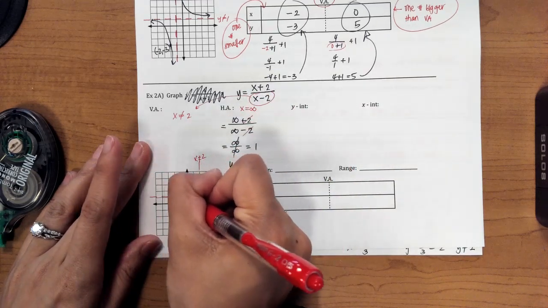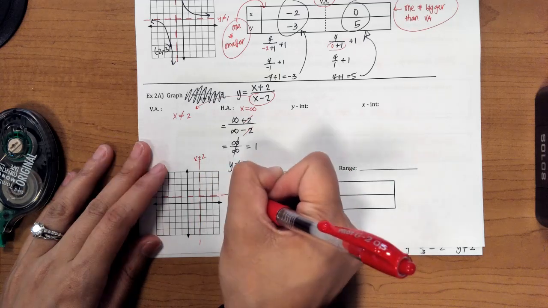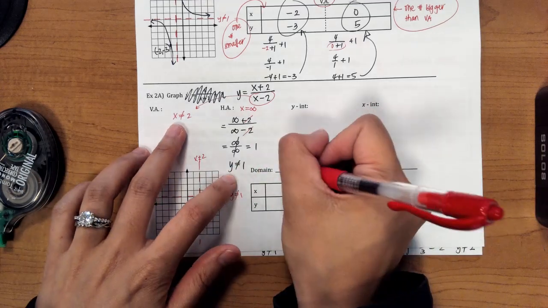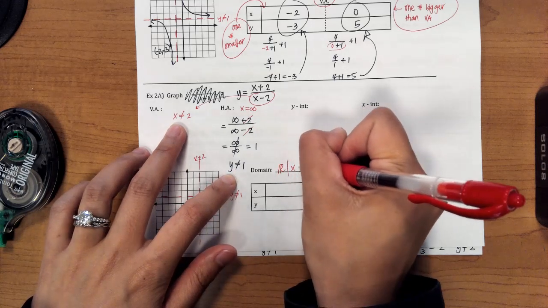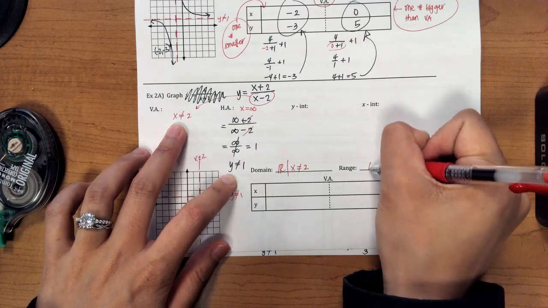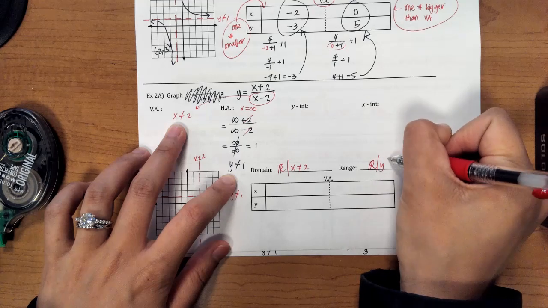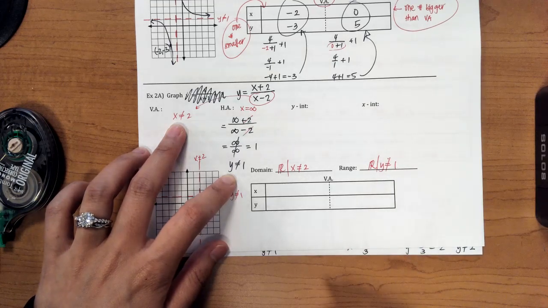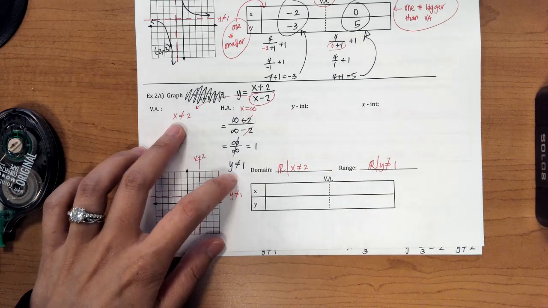Here's my horizontal. My domain and range I can write right away using these. Okay. Y-intercept, x-intercept we'll cover another time.